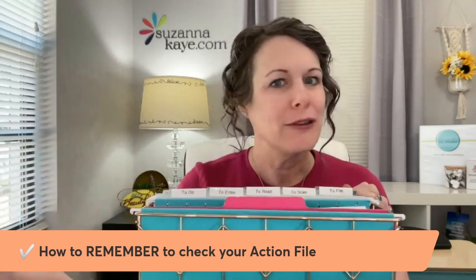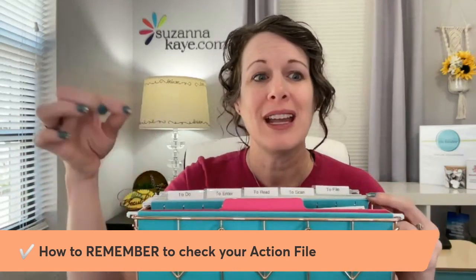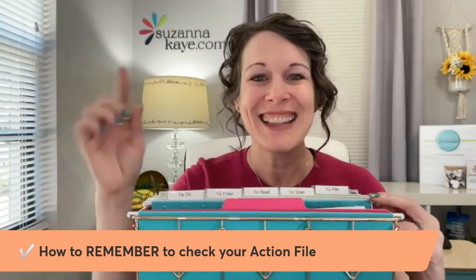So if you're great with the calendar, add in maybe every Saturday morning, you check your action file to-do folder. Now, when you check it, that does not mean you have to do everything in the to-dos, right? That's the key. Checking it does not mean doing it.